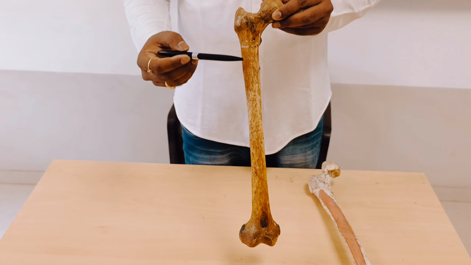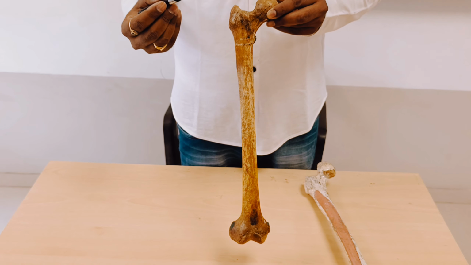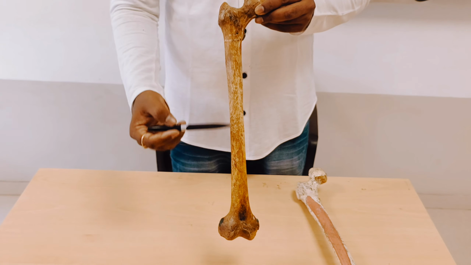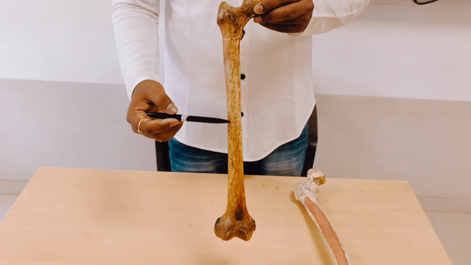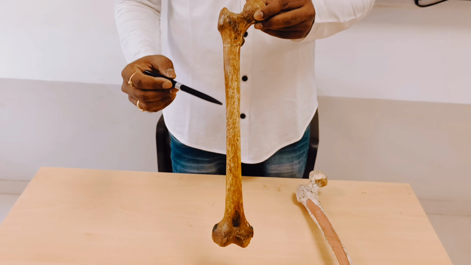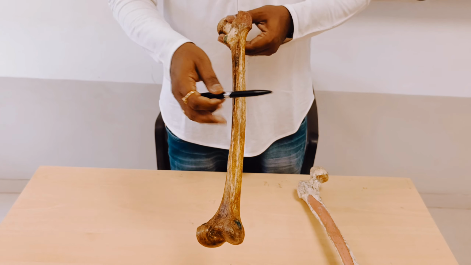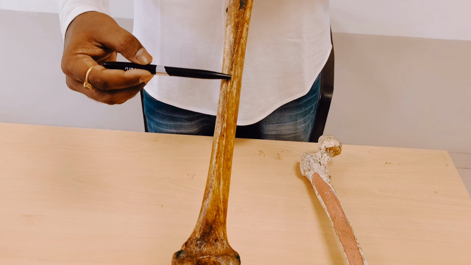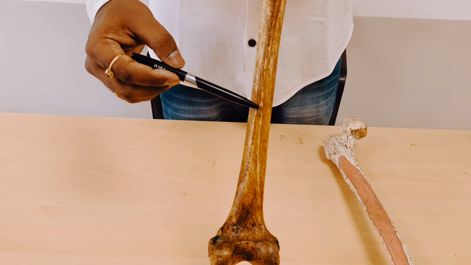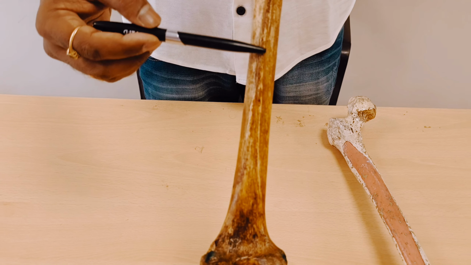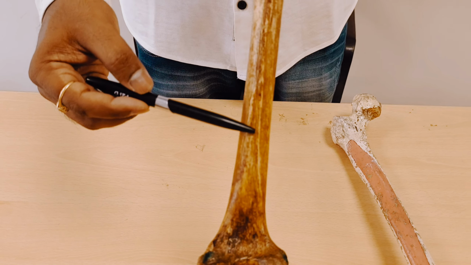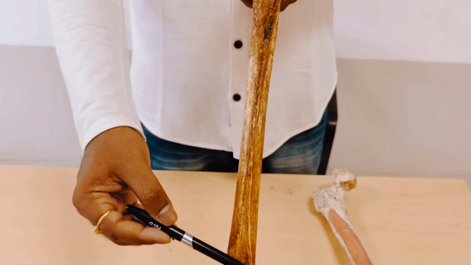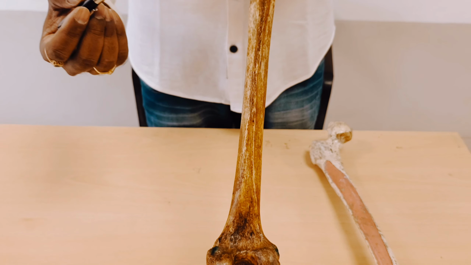So this is all about the introduction, side determination, anatomical position, and we have studied the general features of the upper end, shaft and lower end of the femur. Most important is the linea aspera, which is the prominent, thick, ridge-like posterior border of the femur. It diverges upward and also diverges downward, which you have to remember.